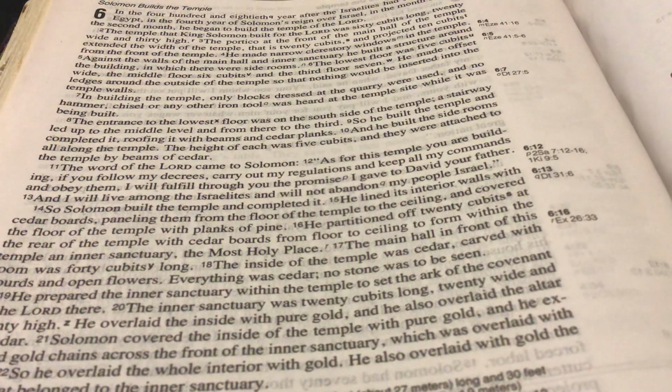In the same way, for the entrance to the main hall, he made door frames out of olive wood that were 1/4 of the width of the hall. He also made 2 doors out of juniper wood, each having 2 leaves that turned into sockets. He carved cherubim, palm trees, and open flowers on them, and overlaid them with gold, hammered evenly over the carvings. And he built the inner courtyard of 3 courses of dressed stone, and 1 course of trimmed cedar beams.